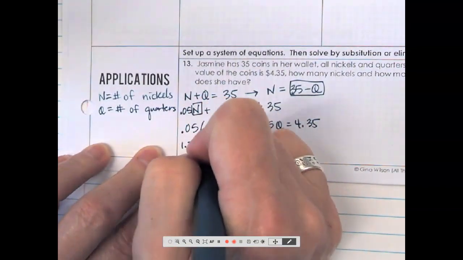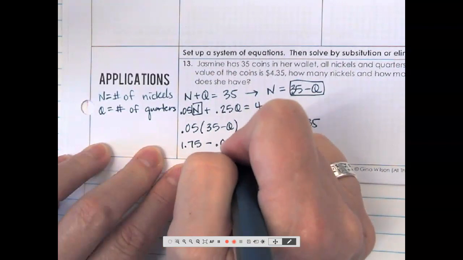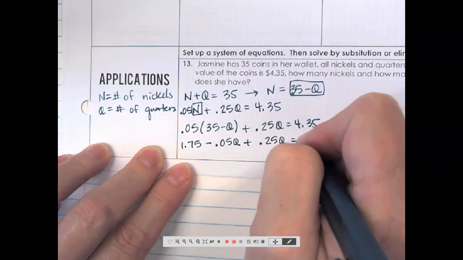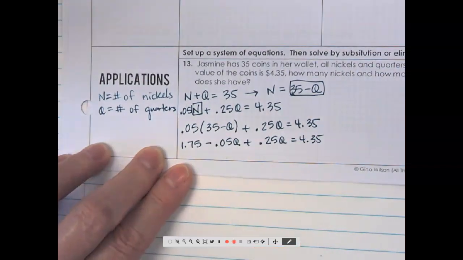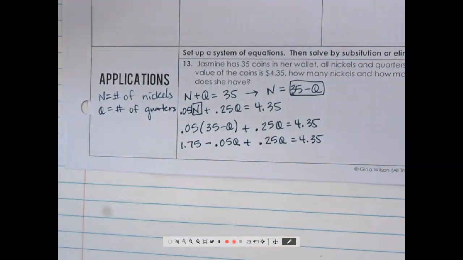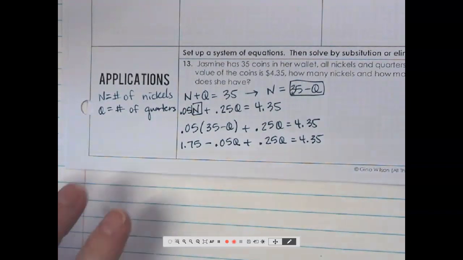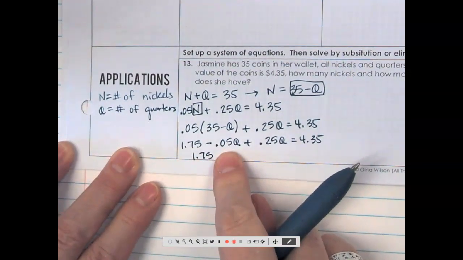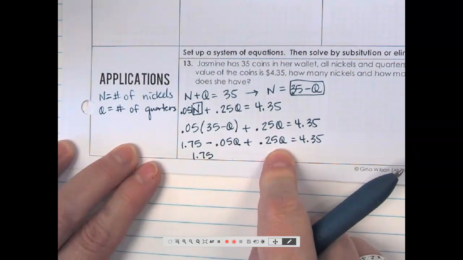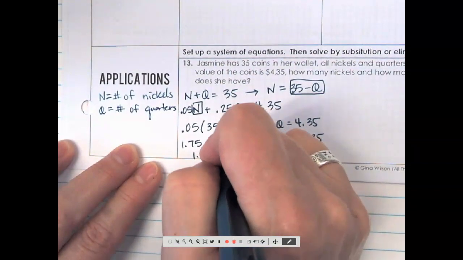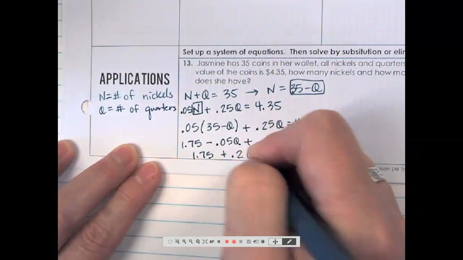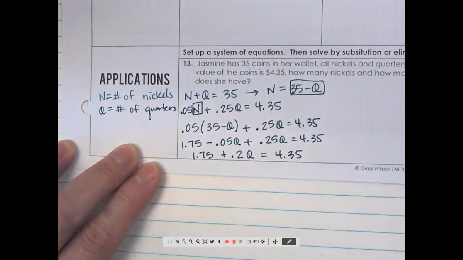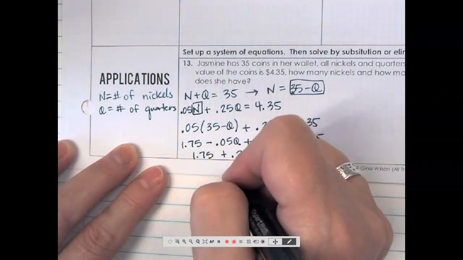1.75 minus 0.05Q plus 0.25Q equals 4.35. And then we're going to add up our like terms. 1.75. What is negative 0.05 plus 0.25? 0.20. You can also just do 0.2. And then I'm going to subtract 1.75.